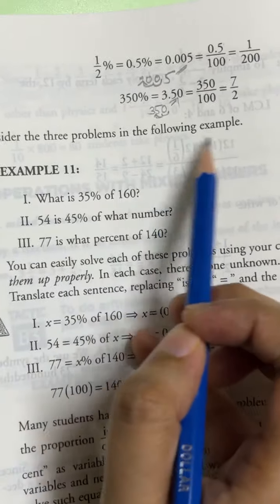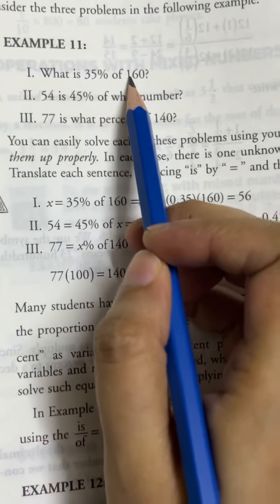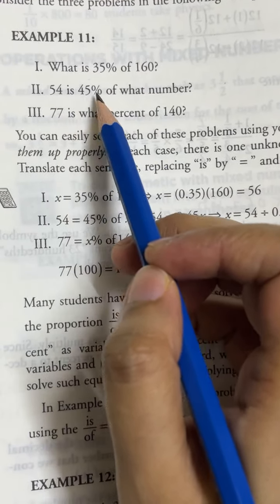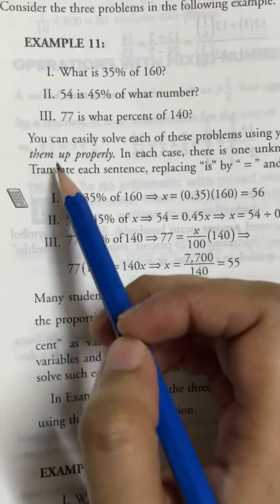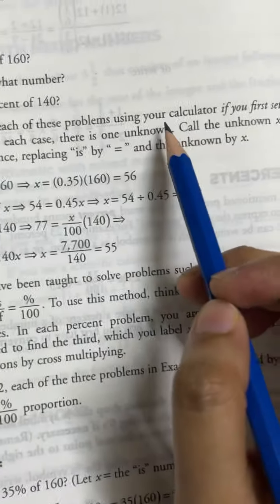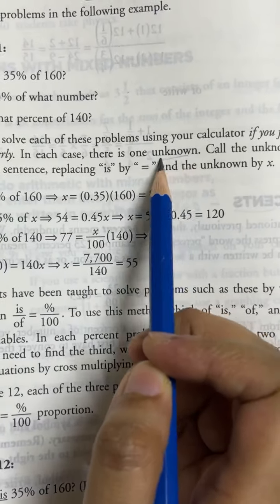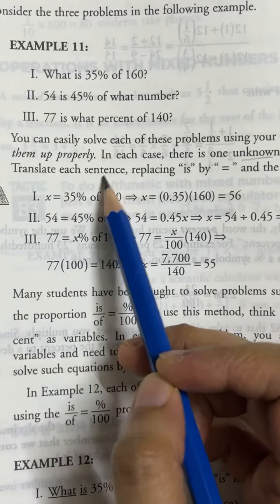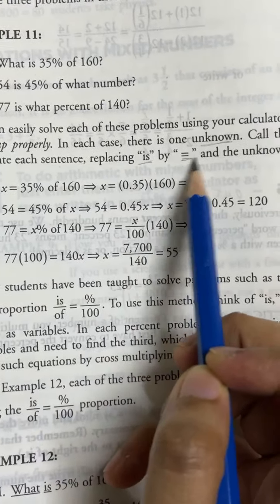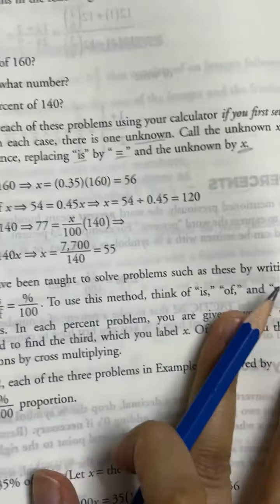Okay, let's see. Consider the 3 problems in the following example. Example 11. What is 35% of 160? 54 is 45% of what number? 77 is what percent of 140? So you can easily solve these problems by using your calculator if you first set them up properly. In each case, there is one unknown. Call the unknown x. Translate each sentence replacing is by equal to and the unknown by x. So this is what we are going to do.